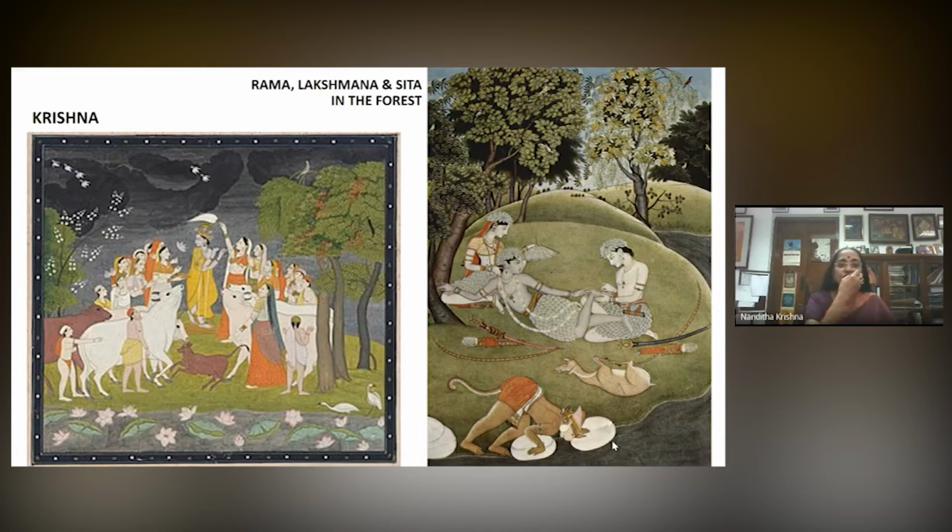So one side we have Krishna, the other side we have Rama. Look at Rama. I mean, look at the exquisite lines of his face, Sita and Lakshmana.